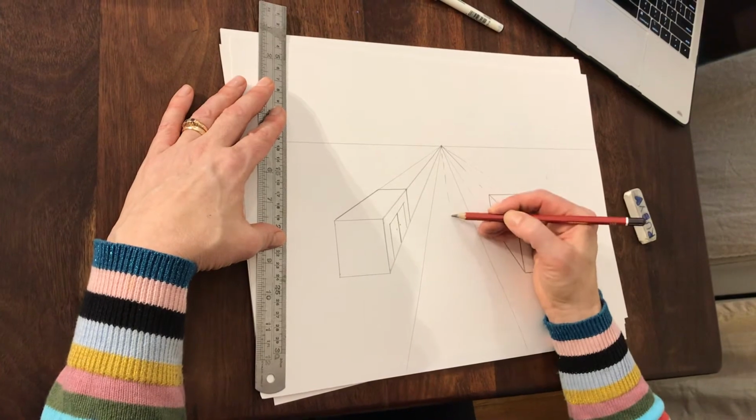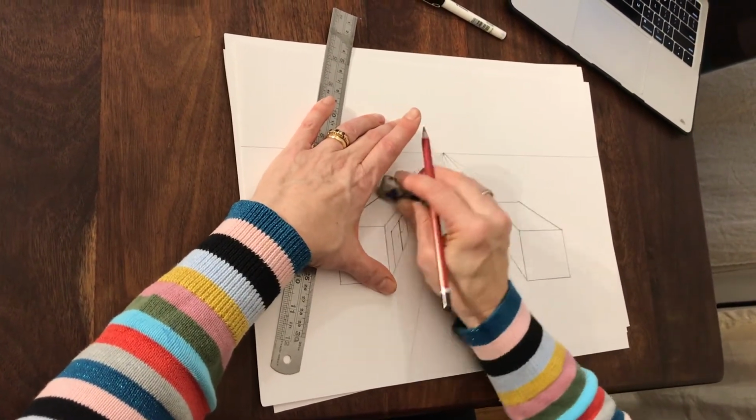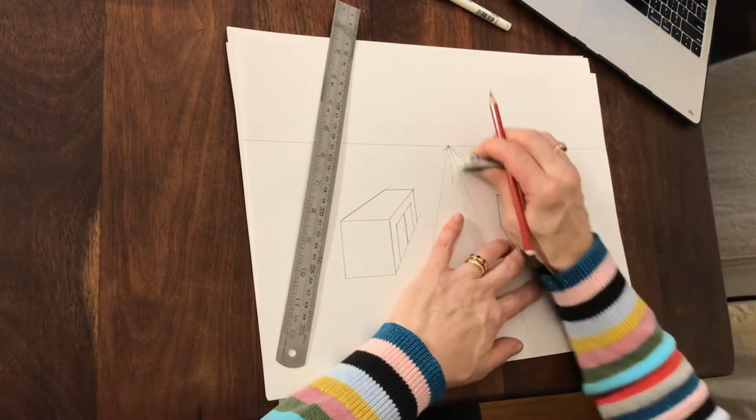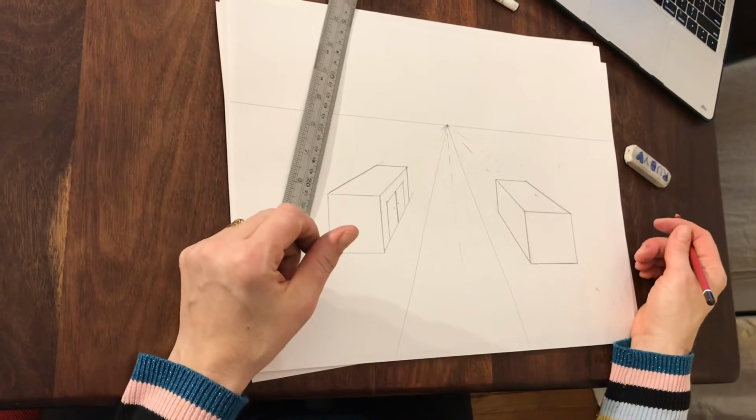Dodgy lines, but you know what I mean. And then you rub this out. But that anyway is how you draw a 3D one-point perspective box.